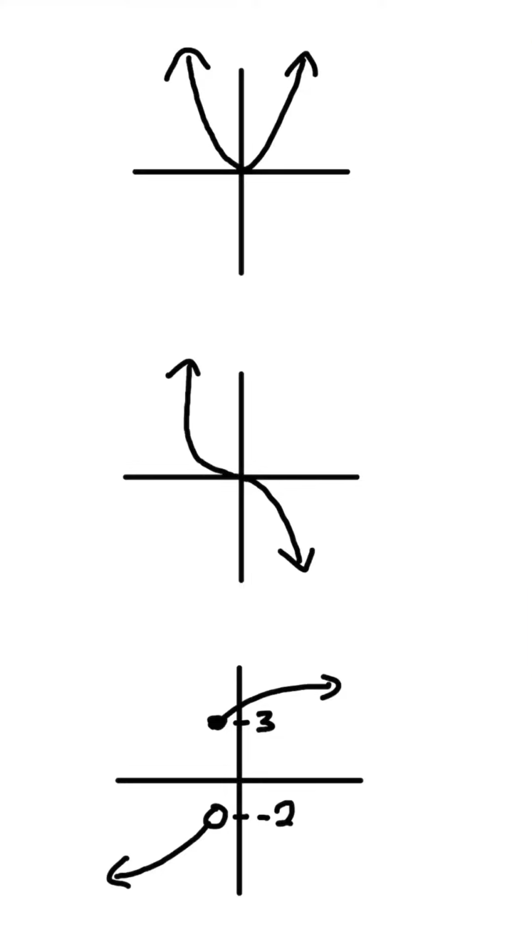What are domain and range? Well, domain is just simply going to be the x values that exist on a function, and the range is the y values that exist on a function. So let's take a look at this first one. We have a quadratic parabola here.